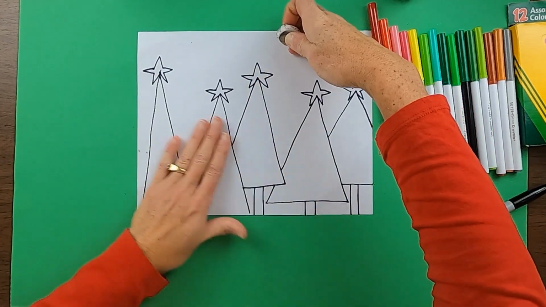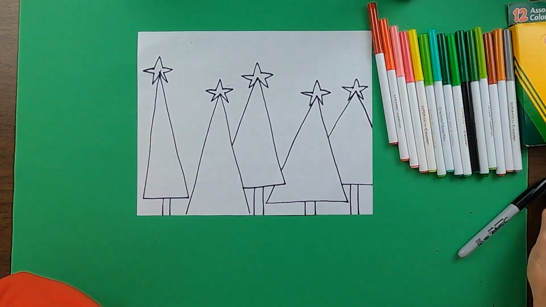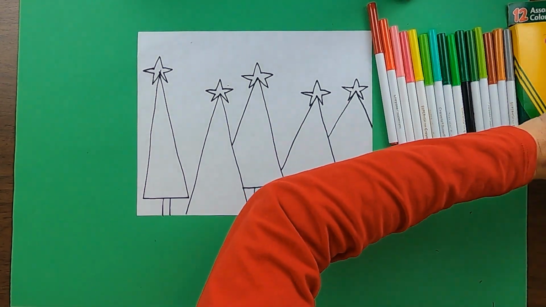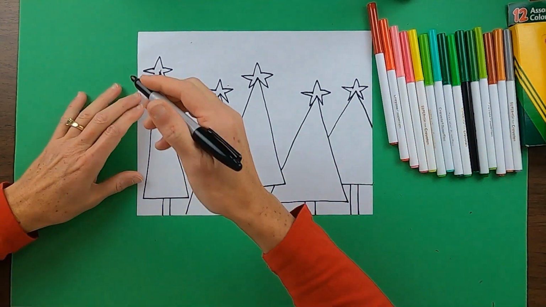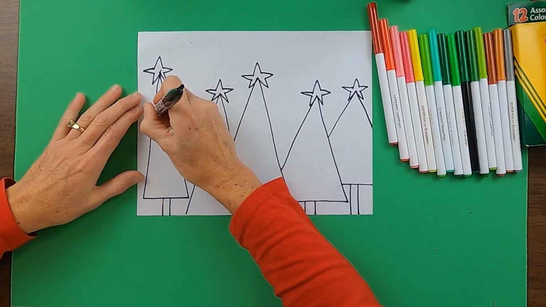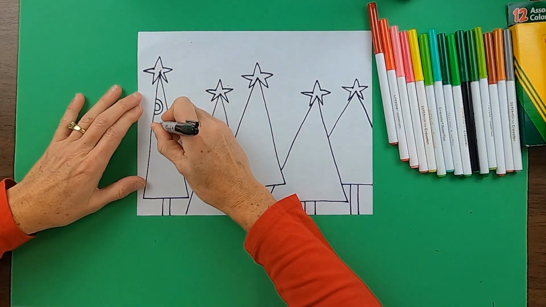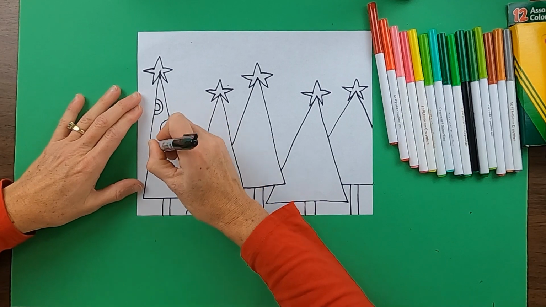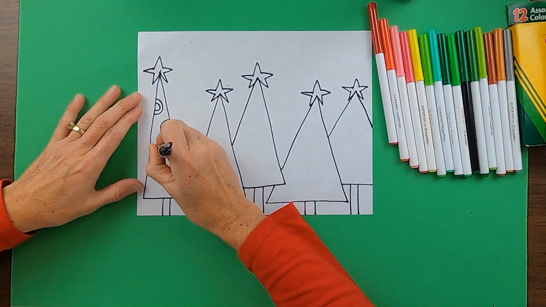I'm going to draw all of my patterns and designs with my black marker, and then I'm going to color it in. So hold on and let me draw my patterns.